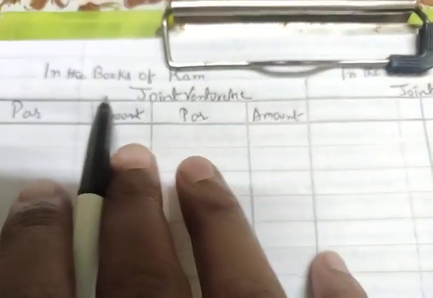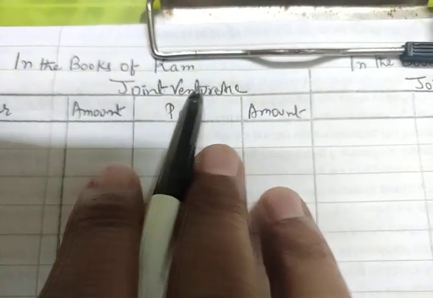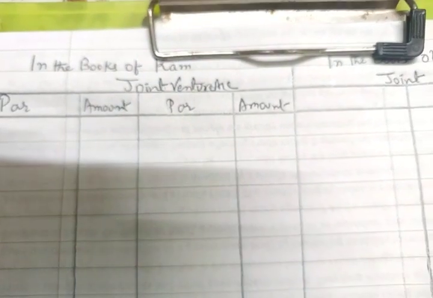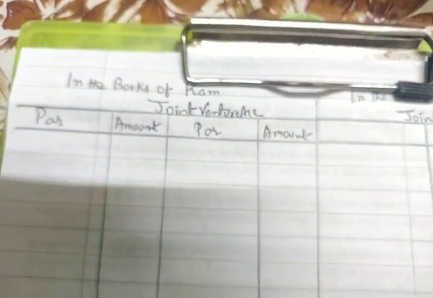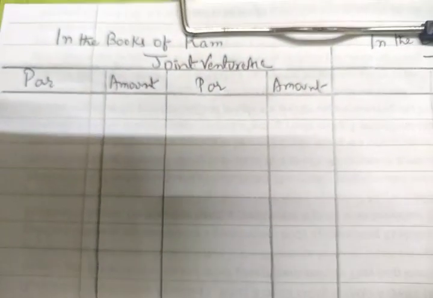So quickly we'll start the solution for this. Let us check out the solution. As we already know, we are supposed to open 2 accounts in each venturer's book. One will be in the books of Ram. I have gone for shortcut. I hope till now you have understood that I generally go for shortcuts, only in writing the names, definitely not while solving the problems.